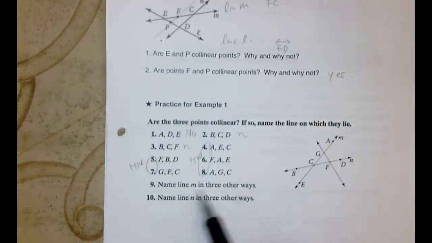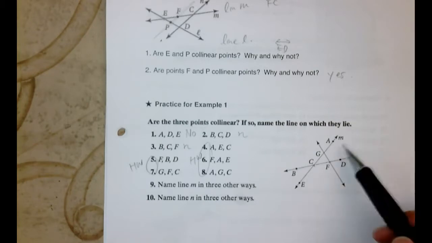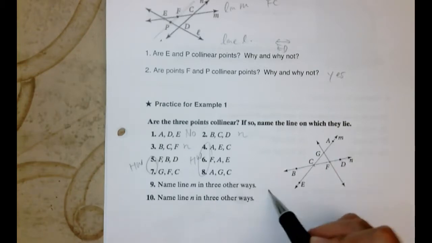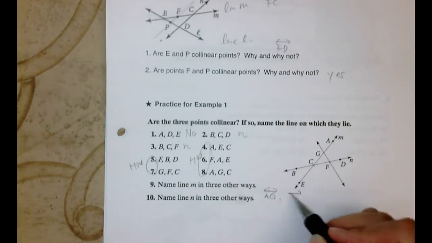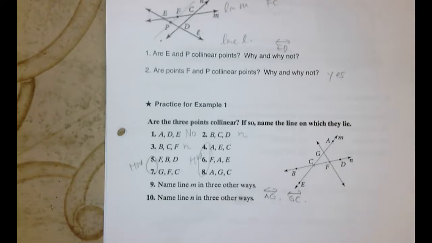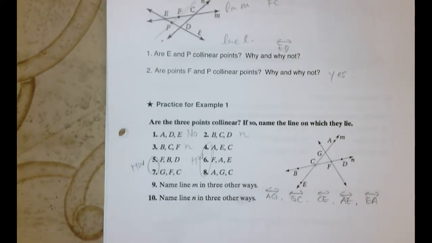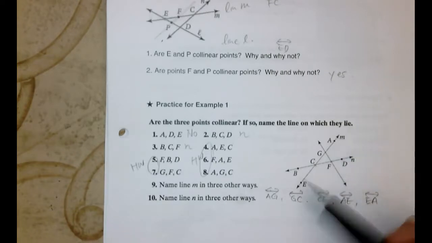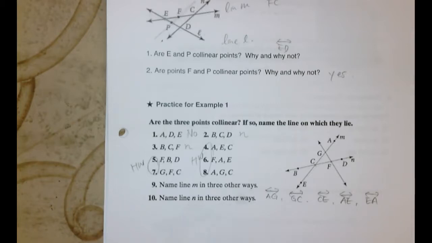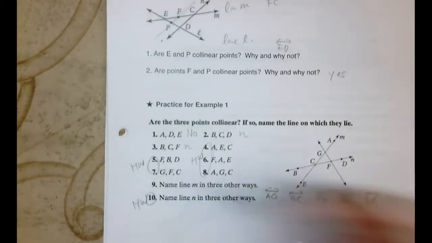Okay, name line M in 3 other ways. You can call it AG, you can call it GC, you can call it CE, you can call it AE, you can also call it EA. You can flip any of these letters and it's still the same line. A line has infinite ends, there is no direction to it, so you can flip the letters. Okay, so line N in 3 other ways. This is homework.